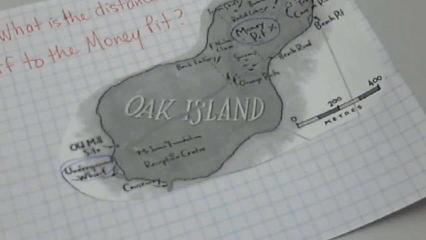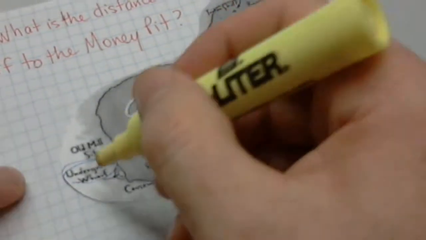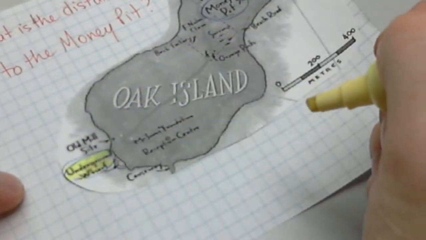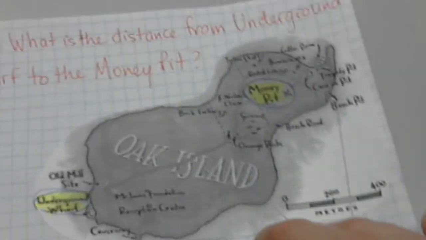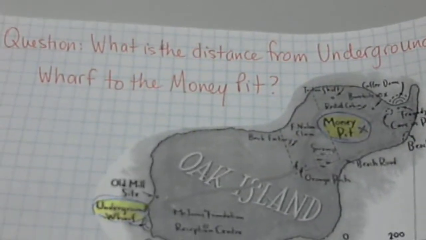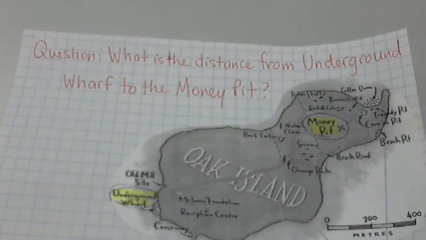It might be a little bit easier if I highlight these places with a highlighter. So here's Underground Wharf, and here's Money Pit. The question then is, what's the distance from Underground Wharf to the Money Pit? That's what we're going to be looking at today.